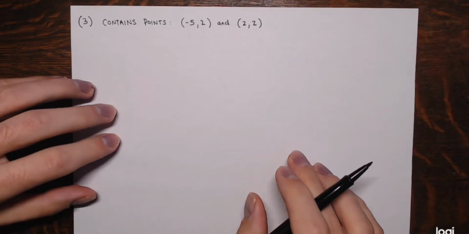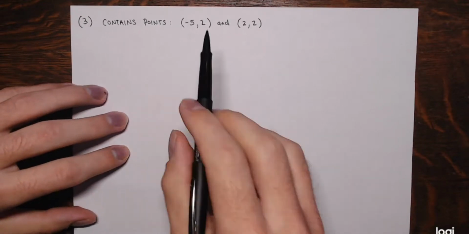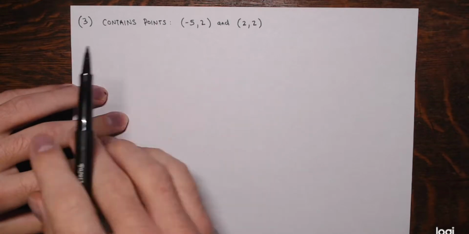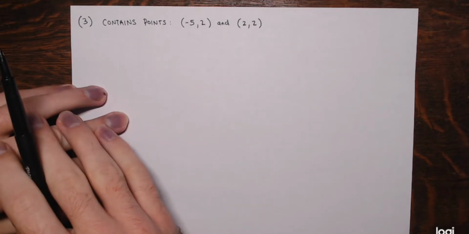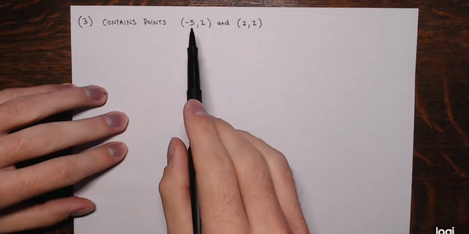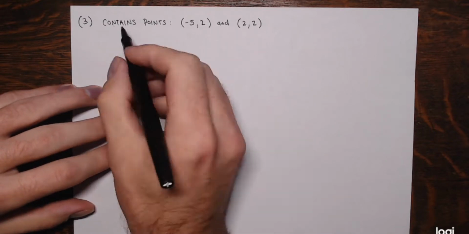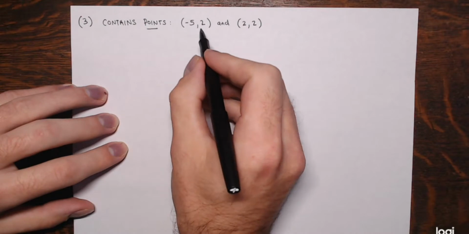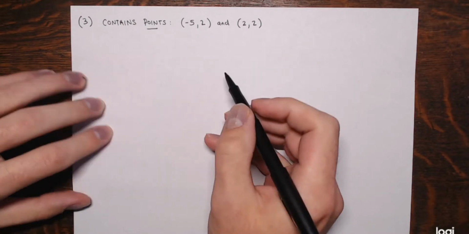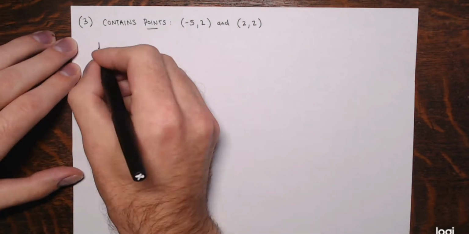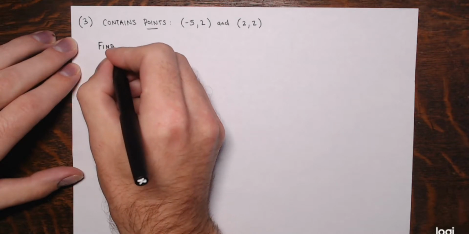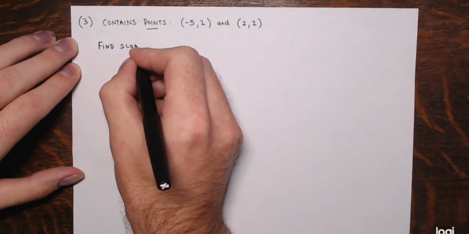In example 3, they don't give us a slope, but they do give us 2 points. So we know a point, say negative 5, 2 or 2, 2, it doesn't matter, just pick one.